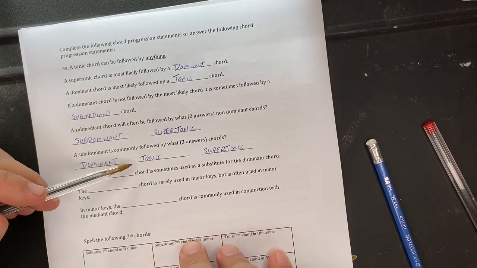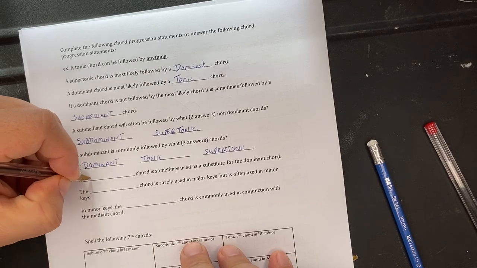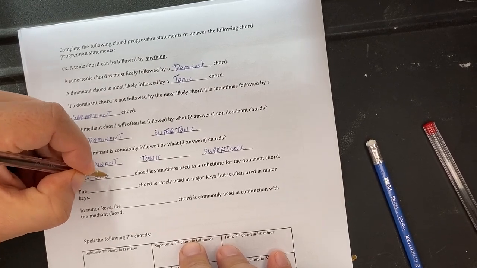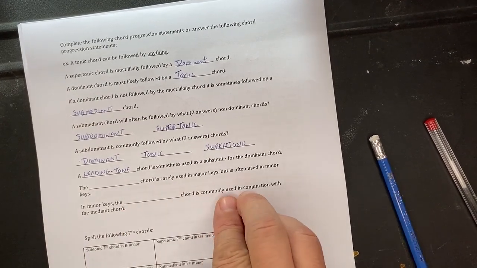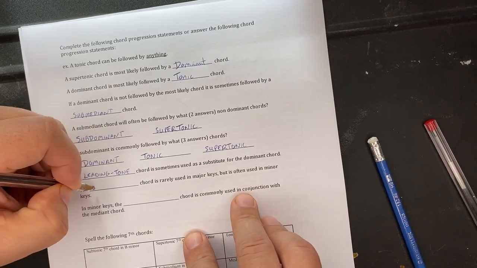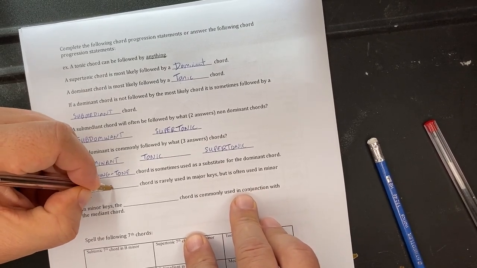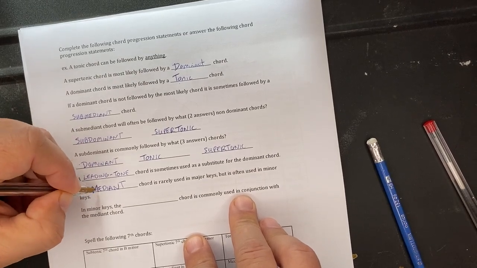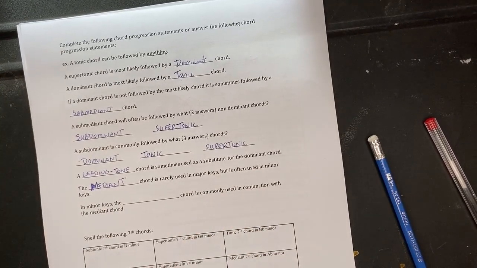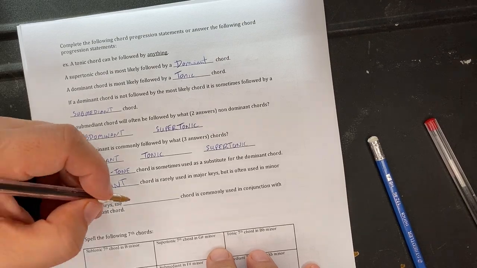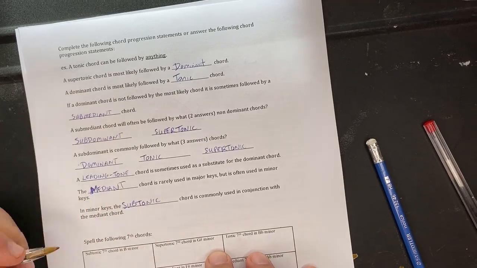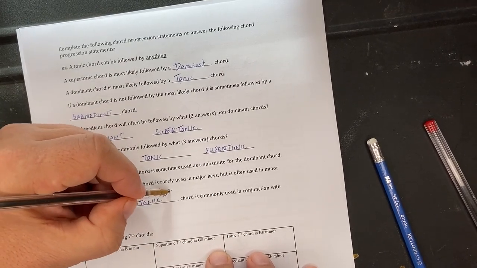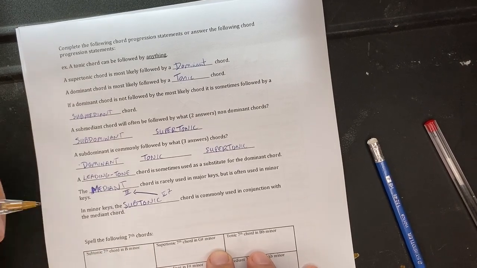A what chord is sometimes used as a substitute for the dominant chord? That would be the leading tone. Doesn't matter if you're in major or minor. Sometimes the leading tone vii chord can be used as a substitute. The something chord is rarely used in major, but often used in minor. That would be the mediant, the III chord. Not used a ton in the major key, but it's used a lot in minor because that's the relative major, and that's a strong relationship between keys, a gateway for that. In minor keys, the subtonic. This is the lowered 7, and it's a dominant. In fact, this makes it the V7 of III in minor.